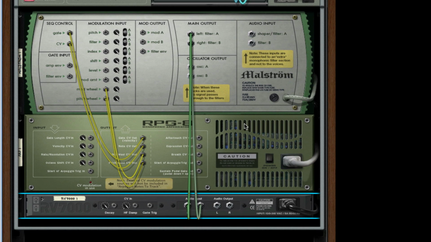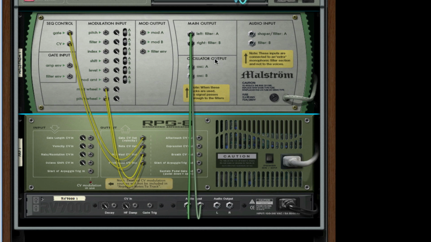Now when I hit Tab to flip this over, notice how it takes out the main output. This is somewhat correct. However, we want to choose our other oscillators. So the only thing we're going to be using from the main output is our filter A, which oscillator A links to naturally. So in order to make this complete, I'm going to take the oscillator output from oscillator B and plug that into the right input of the RV7000 Advanced Reverb.